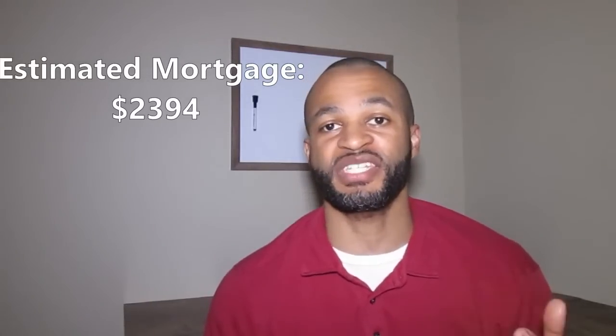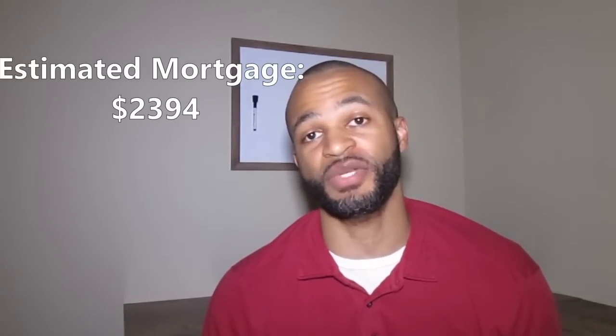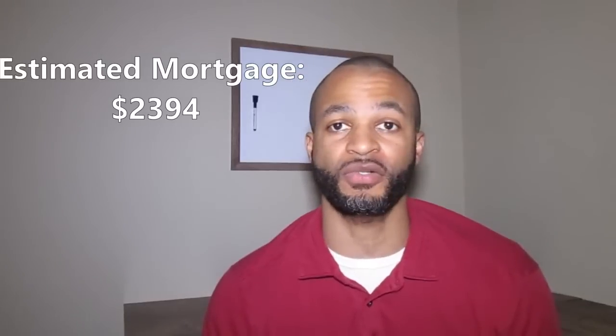Now, how do we use this information to find out how much money you need to make a year in order to afford this home? You need to take that estimated mortgage and add on any total debt payments you may have. Your monthly debt payments are any payments that you have to make due to money that you borrow. So for example, you have your minimum credit card payments, student loans, auto loans, anything like that. For this example, we're going to assume that you have a total monthly debt of $200.